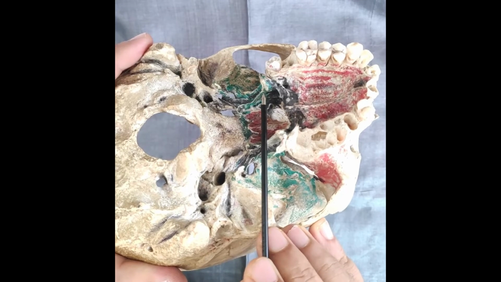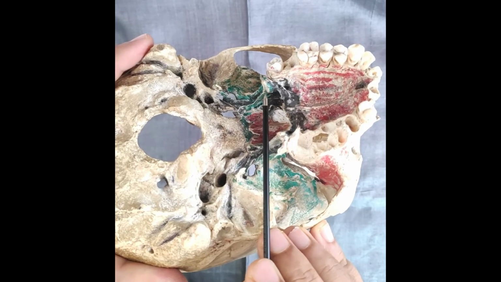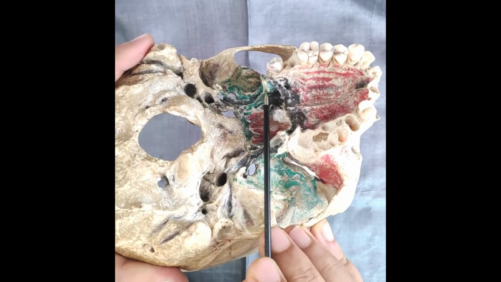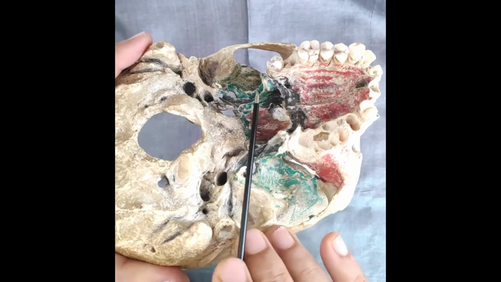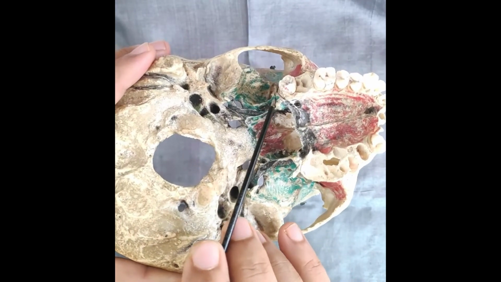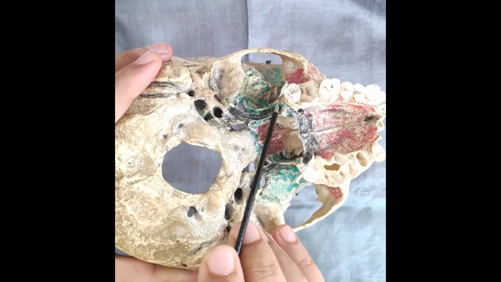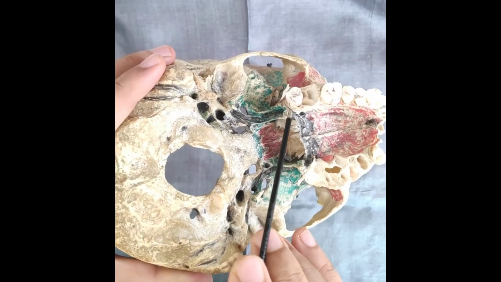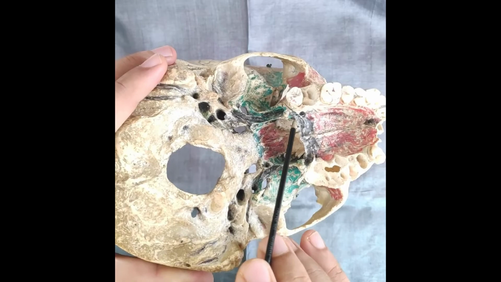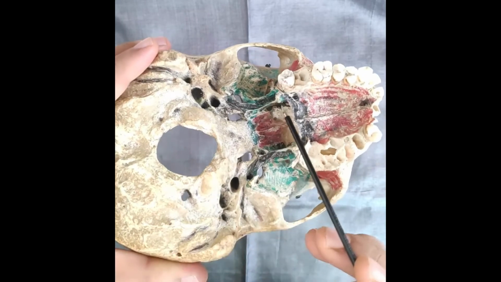And around this hamulus, the tendon of tensor veli palatini turns medially to enter into the soft palate. So obviously the muscle will come from here and wind around the hook, the hamulus, and then enter into the soft palate.